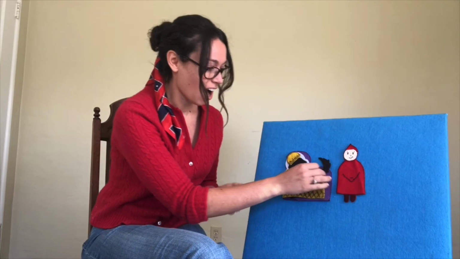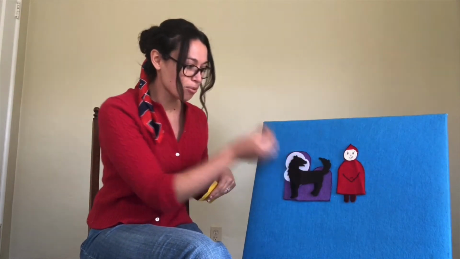And at this, the wolf couldn't stand it anymore. So he hopped out of the bed and threw off grandmother's clothes, and he said, "All the better to eat you with, my dear."